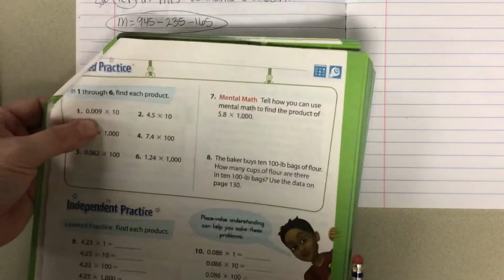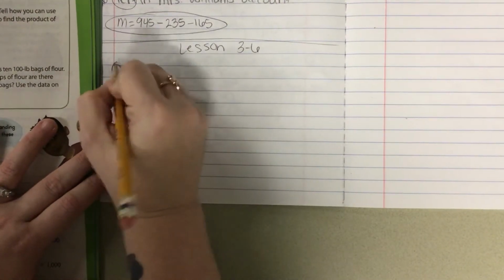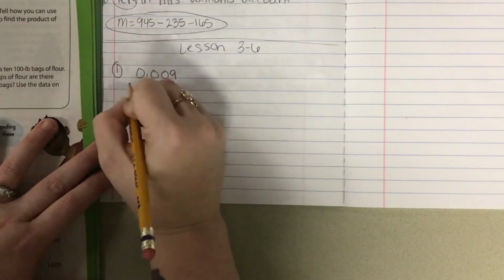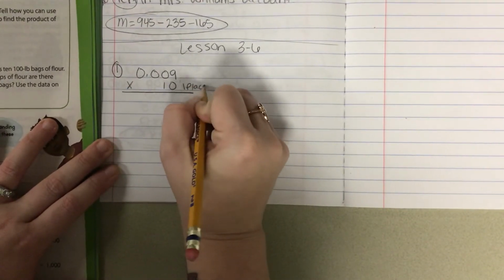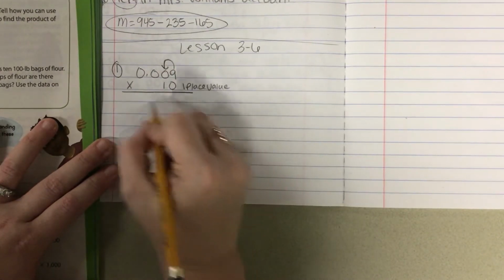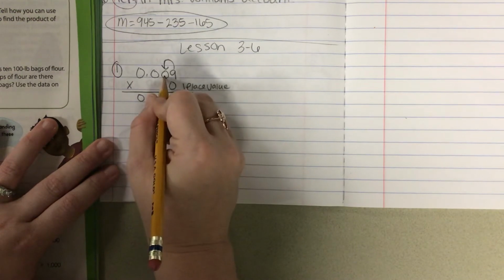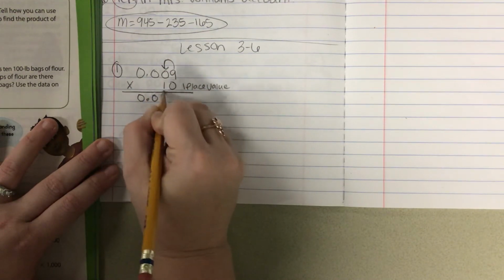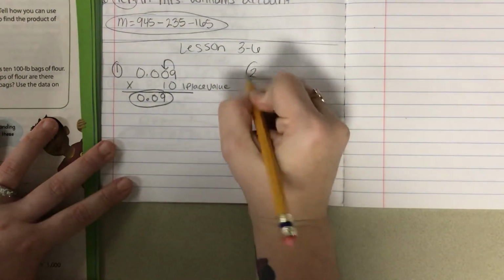So here we have number 1, 9 thousandths times 10. That's one place value. So I'm going to keep everything else the same, 0, decimal, 0, but instead of that 0, I want it to be my 9. So there's my answer. Let's look at number 2.